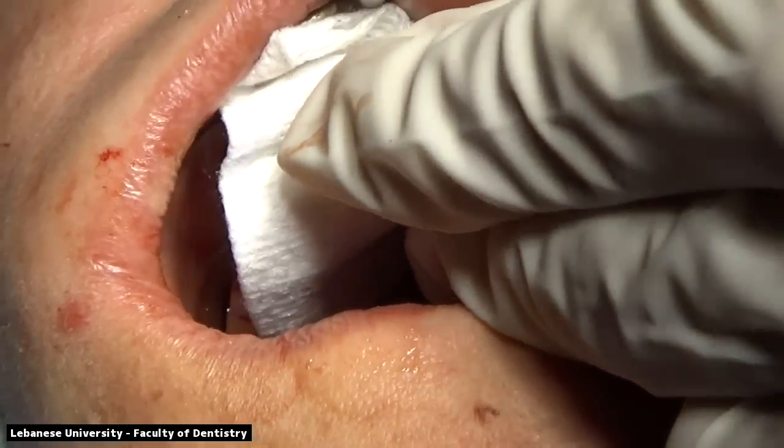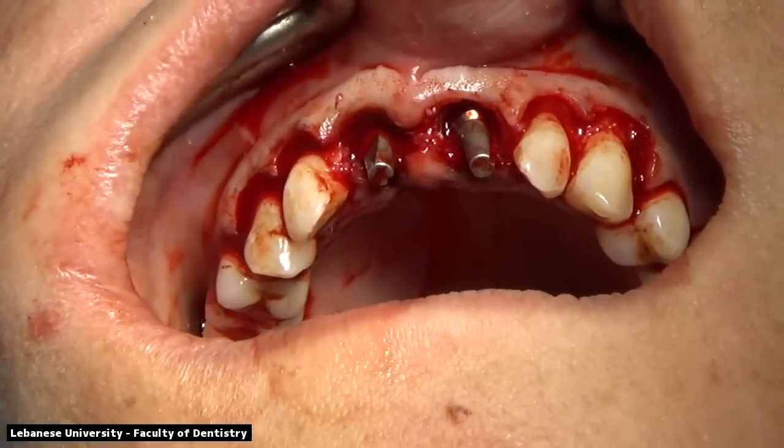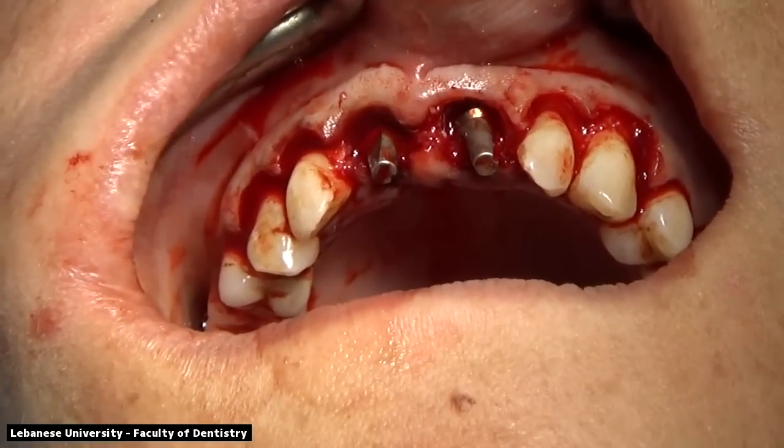As you see in this case, we're closing the site with a gauze so that we do not get any shards of the acrylic material.